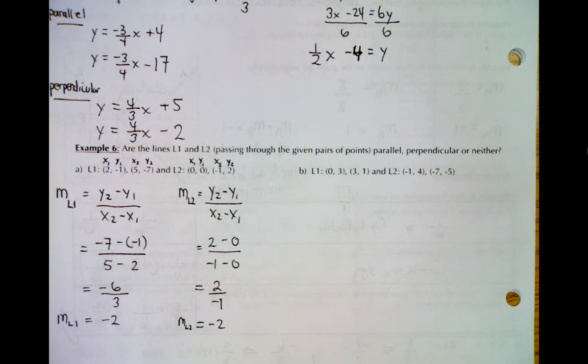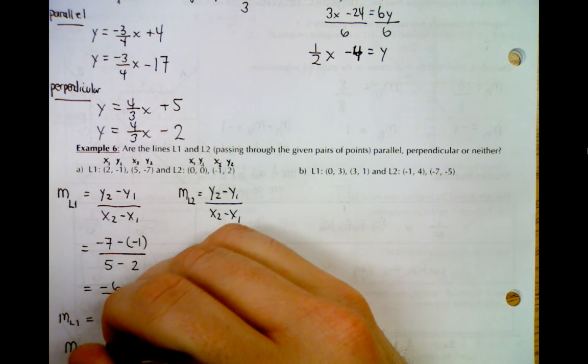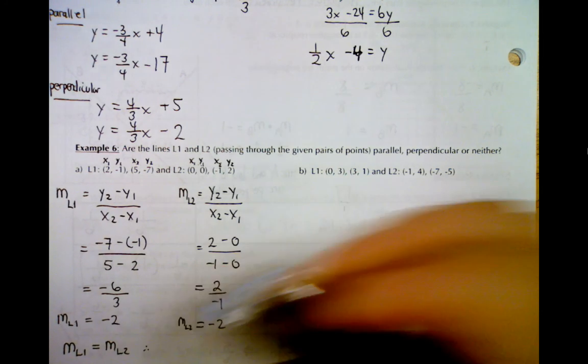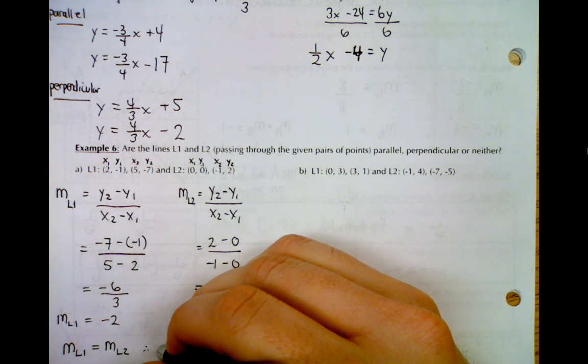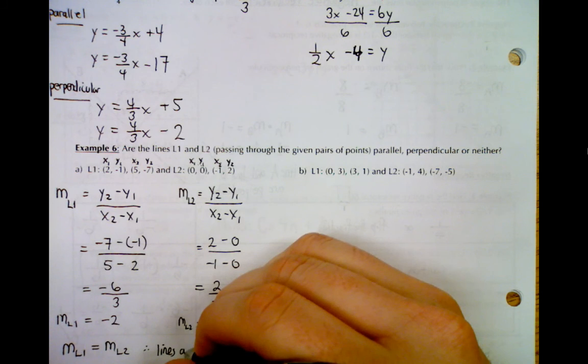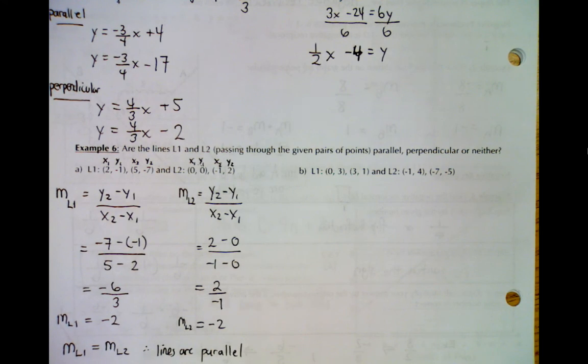Those are the same number. mL1 is the same as mL2. Therefore, what can we conclude? Well, since it's the same slope, the lines must be parallel. If this slope was 1/2, 1/2 and -2 are negative reciprocals, we would have perpendicular lines. If L2 is anything else other than -2 or 1/2, it would be neither.